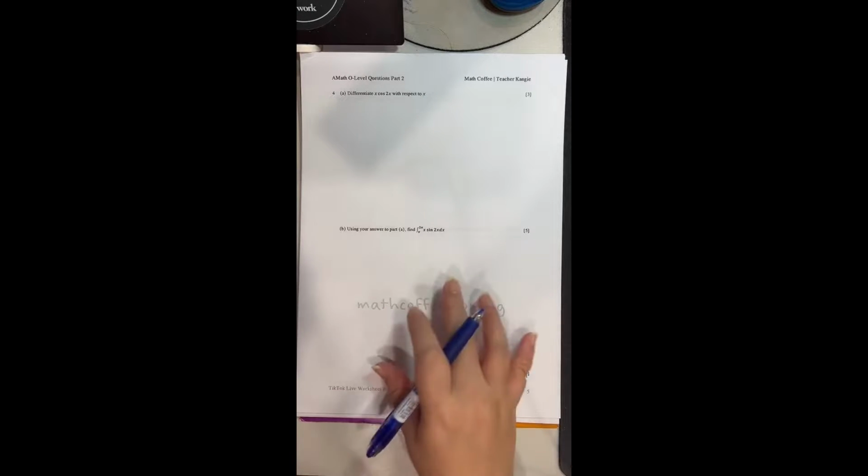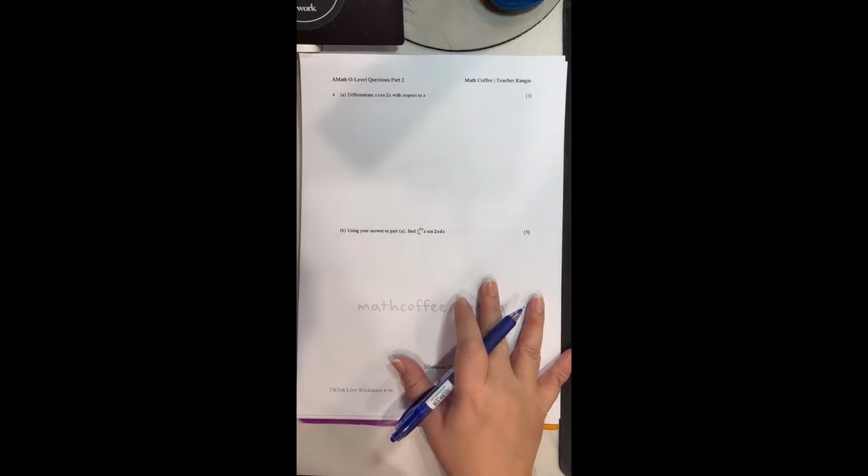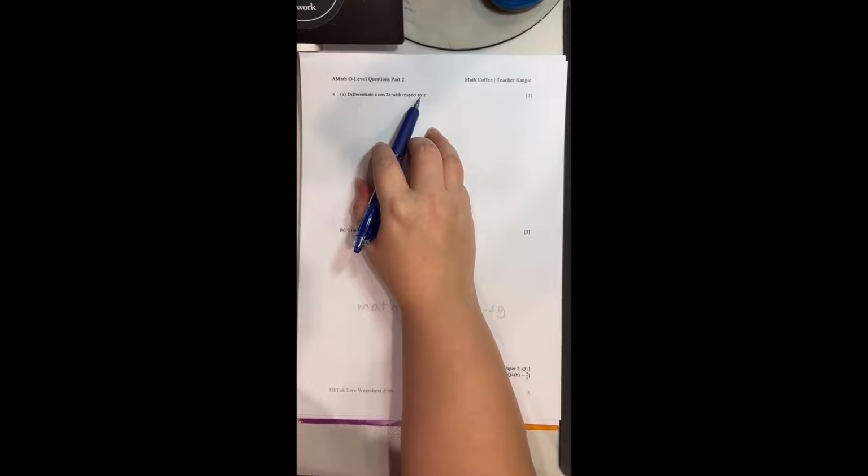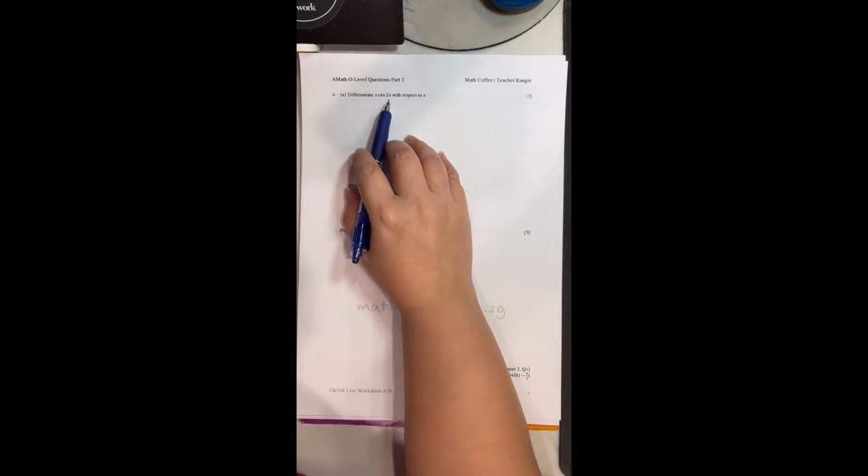Okay, let's take a look at this one. Differentiation of trigo. So differentiate x cosine 2x with respect to x. So this is x multiplied by cosine 2x.